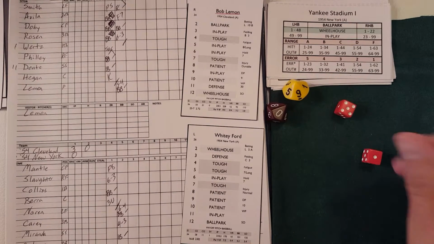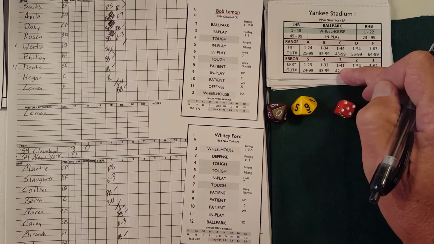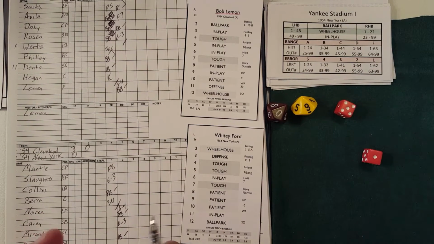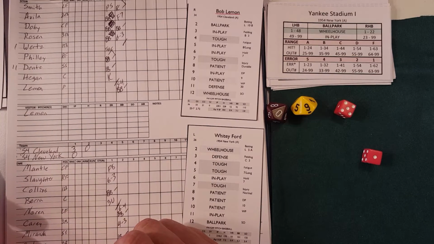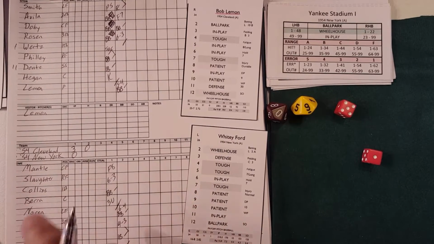So we'll roll all 4 dice. We get a 9. And 3 is going to be an error. And a 6 is a one base error. Error on the pitcher, Lemon. The E1. First and second now.